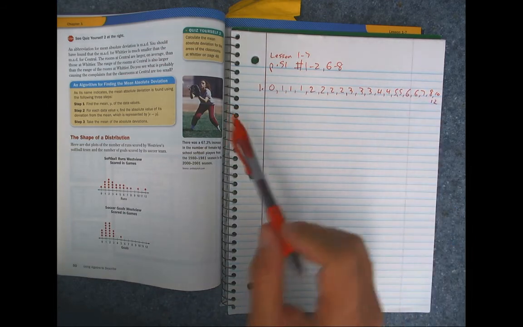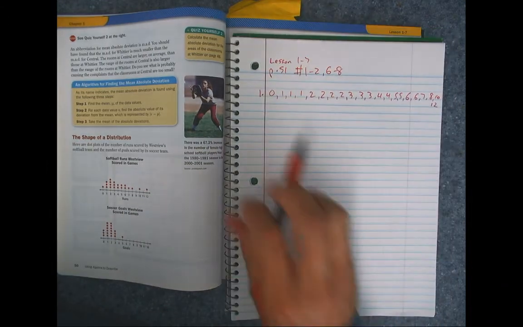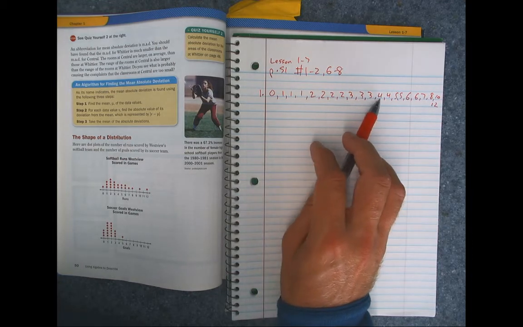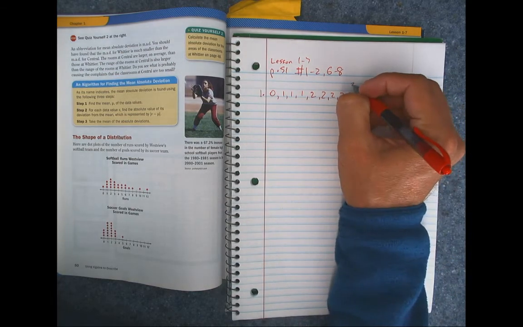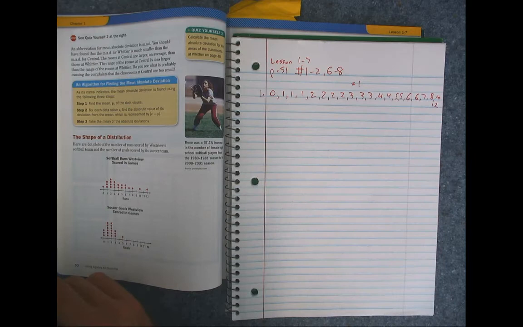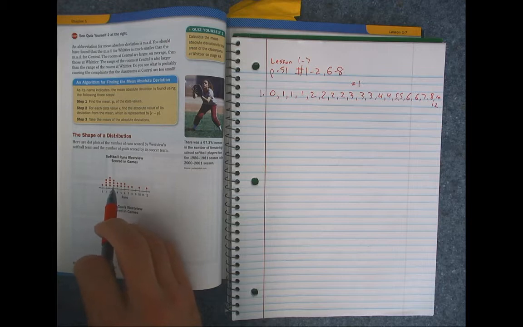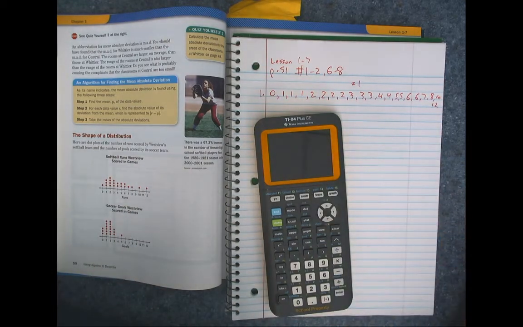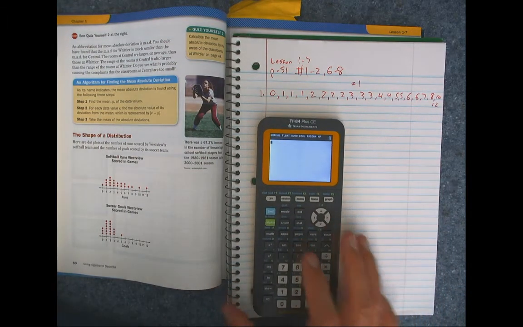So I'm going to add all these up. I'm going to divide by what I got here. So I have 1, 2, 3, 4, 5, 6, 7, 8, 9, 10, 11, 12, 13, 14, 15, 16, 17, 18, 19, 20, 21. So I believe I have 21 here. Yep, so 21 numbers. So I'm going to add these all up in my calculator, and I'm going to divide by 21. That will get me the mean. I'm not even close to done yet when I get there, but that's where you start.